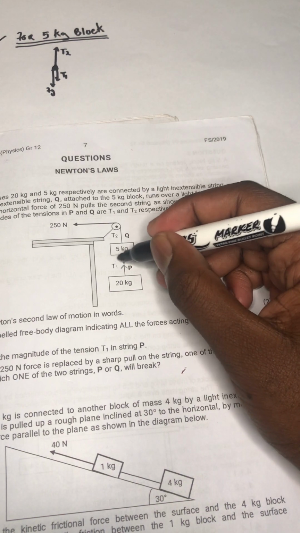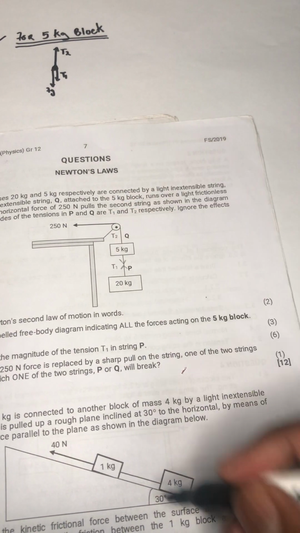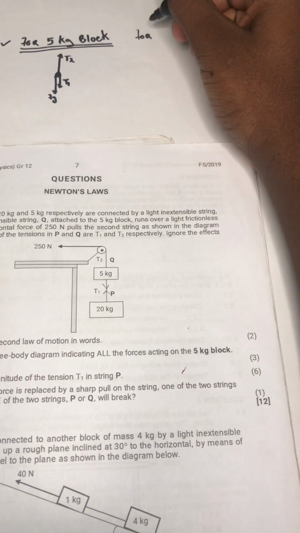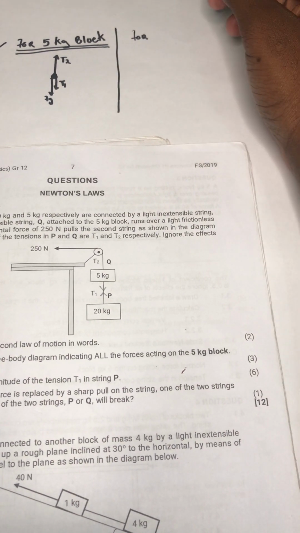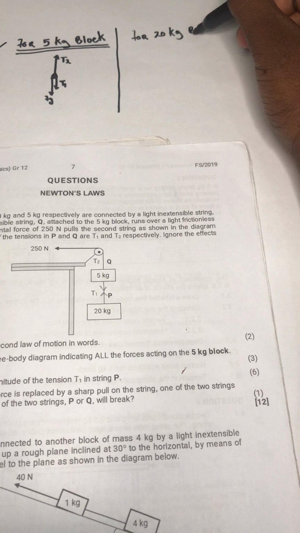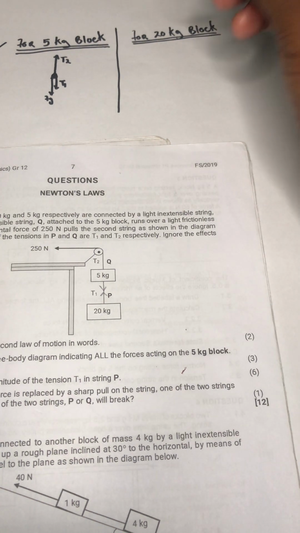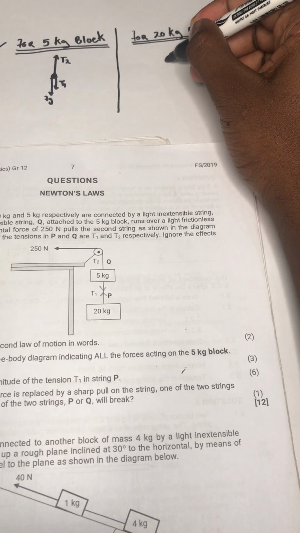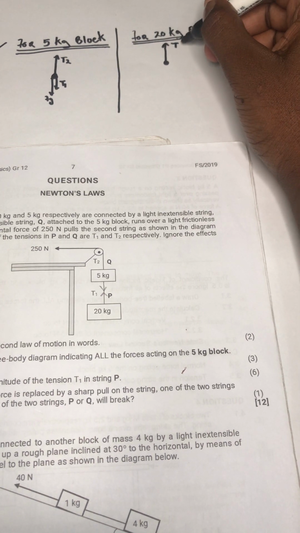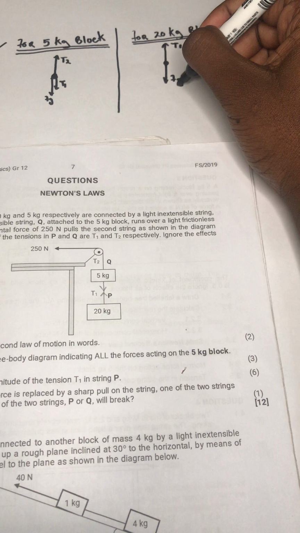This cord is pulling the 5 kg block downward. Okay, and then for the 20 kg block, we have the tension called T1 pulling the block upward, and then we only have gravity pulling the block downward.